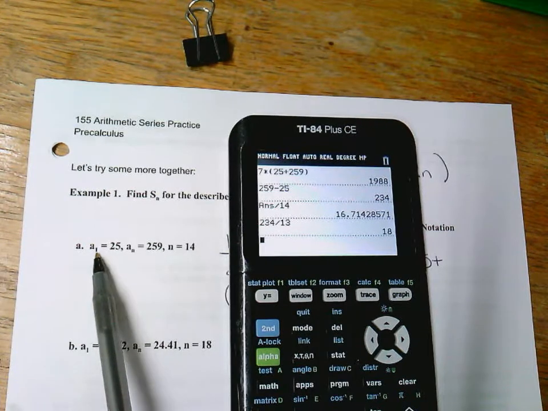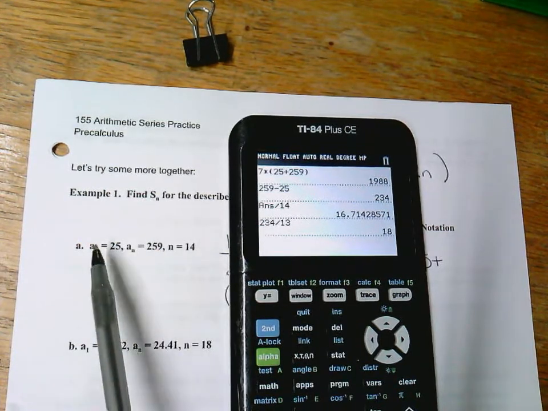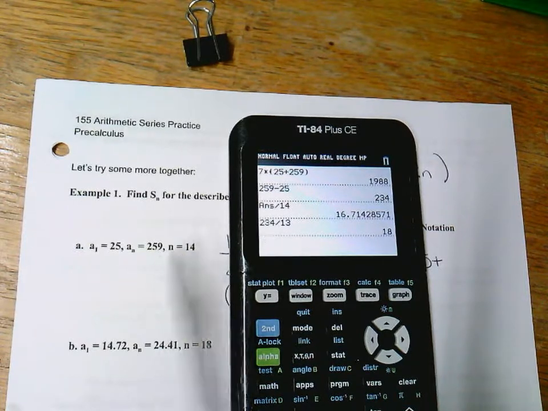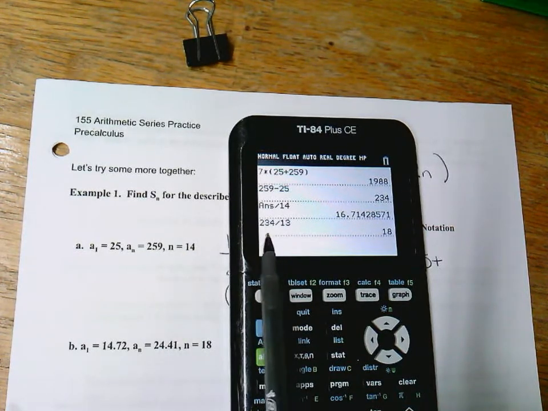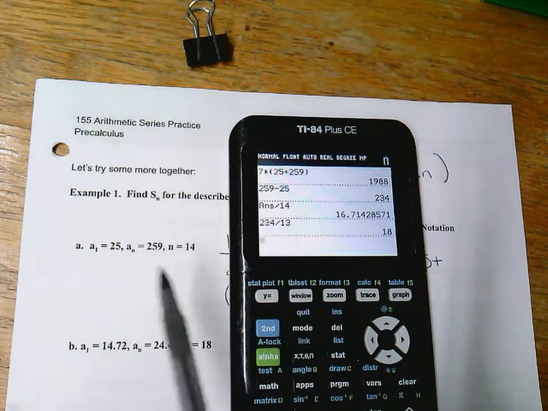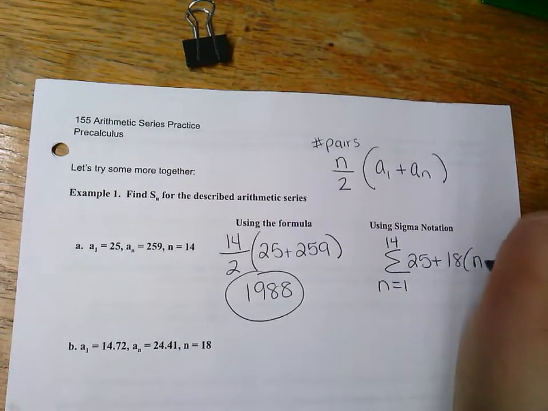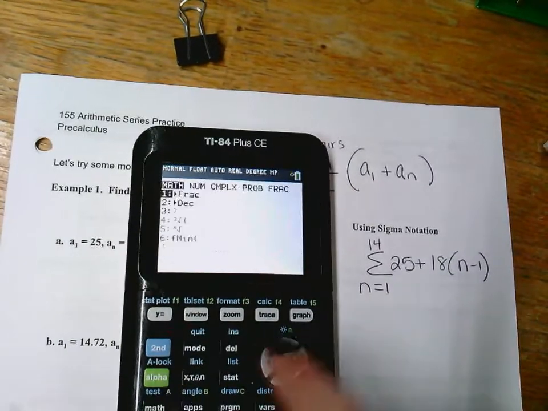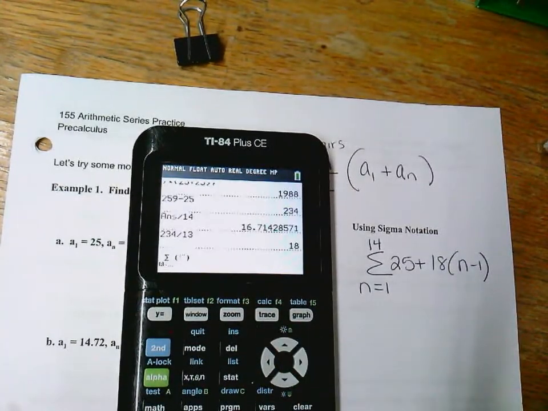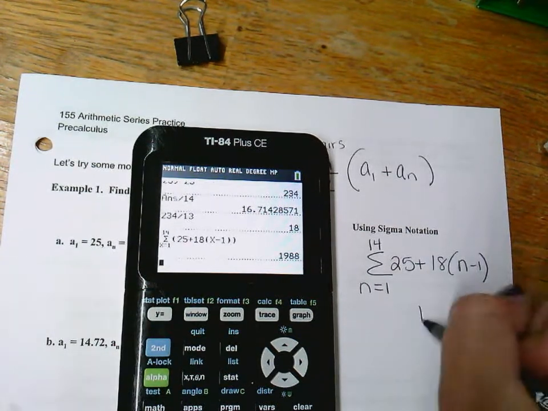I'm starting at term 1, I'm ending at term 14. 1 plus 13 is 14 terms. So I take my total distance of 234 and divide by an n value of 13. So the common difference is 18, and I'm doing that n minus 1 times. So hopefully when I do my math summation, I'm using x as n. X goes from 1 to 14 of 25 plus 18 times n minus 1. Phew, got the same answer, 1988.